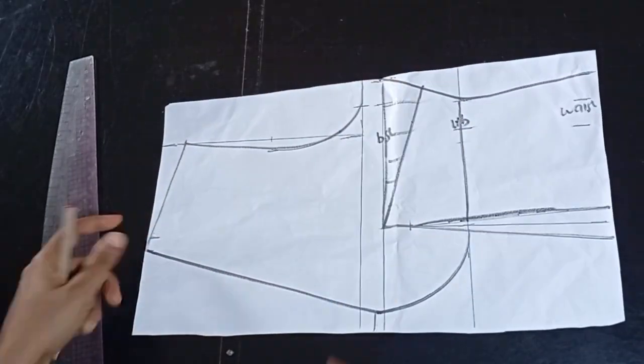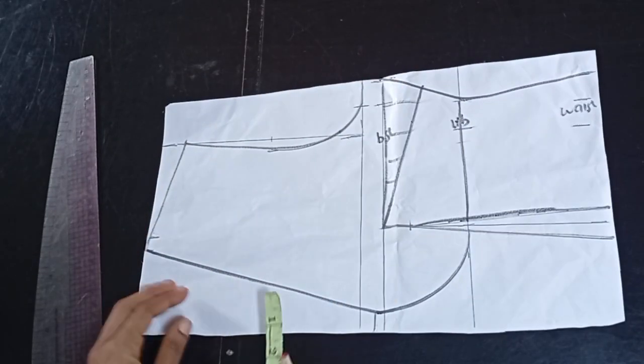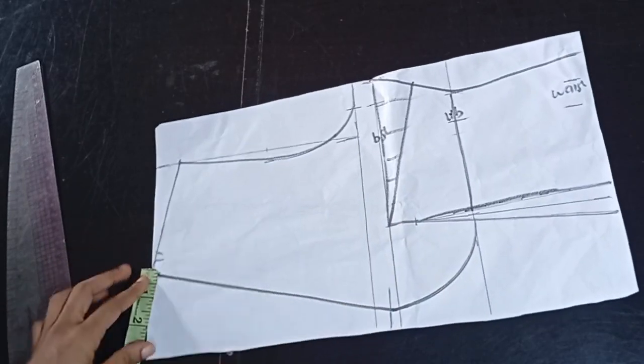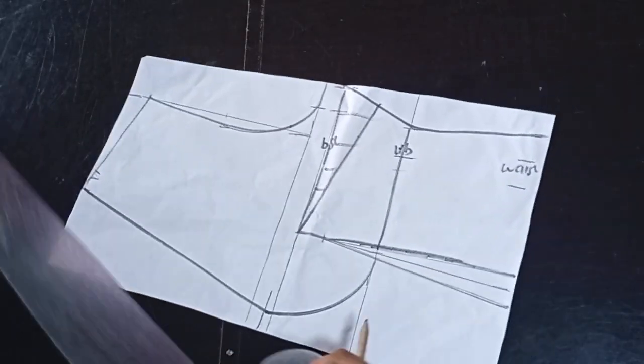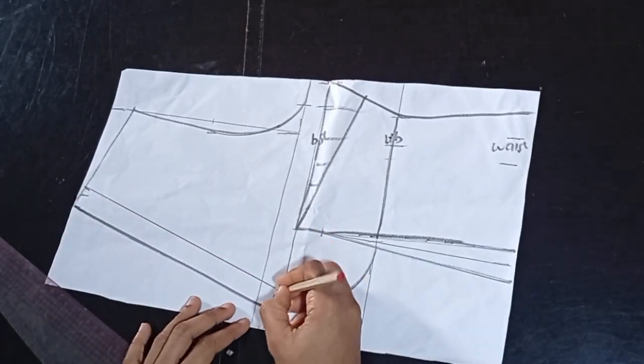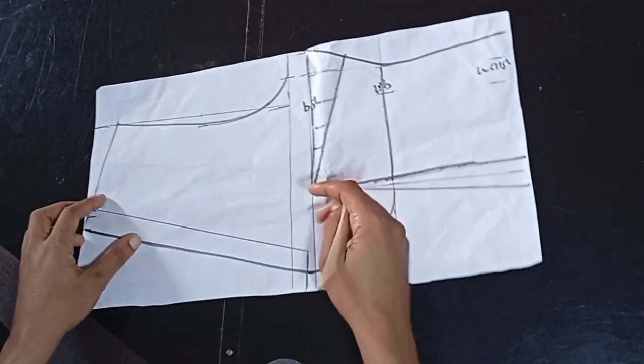Now to create this design we have at the neckline area, from this part, you can come in by 0.7 or 1 inch. So I'm using 0.75 and I'm going to place my ruler to connect. Now this is what I have. I will be cutting out that part.